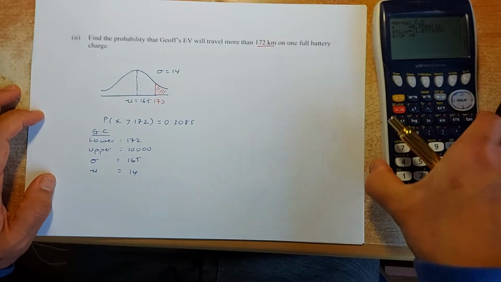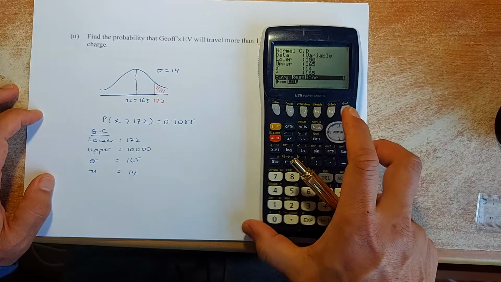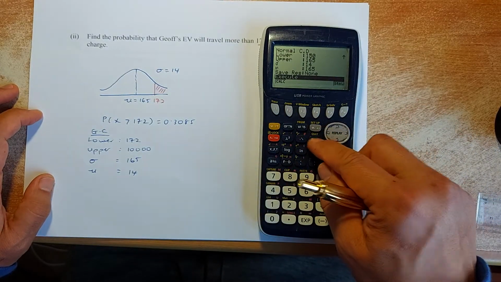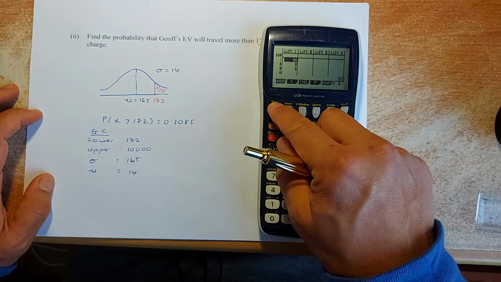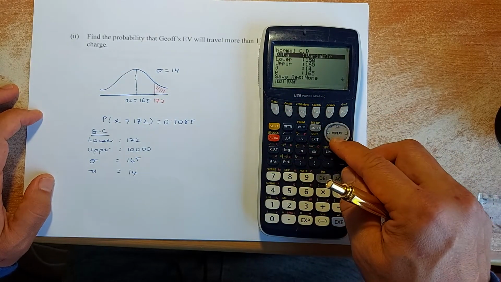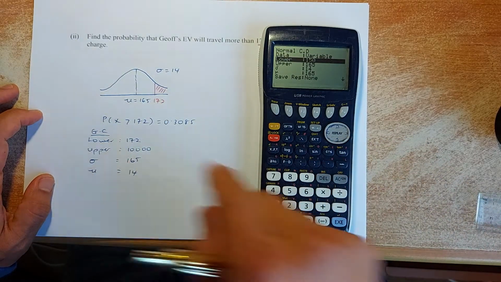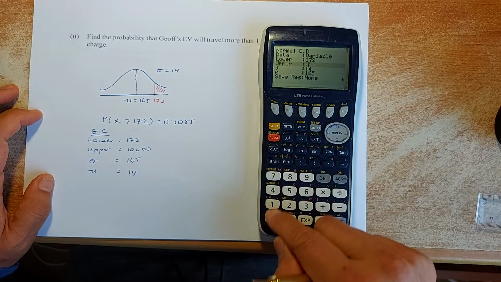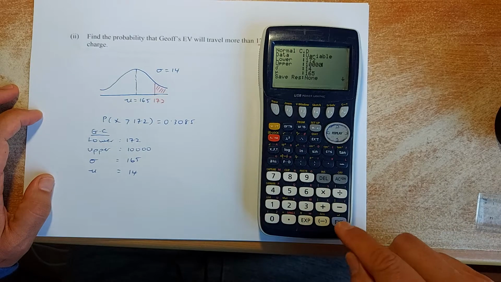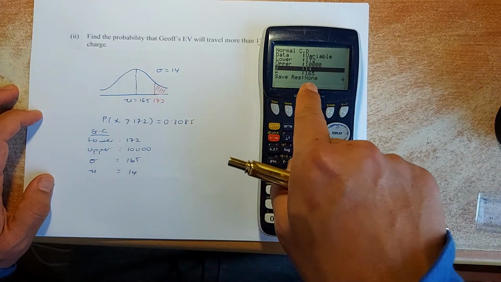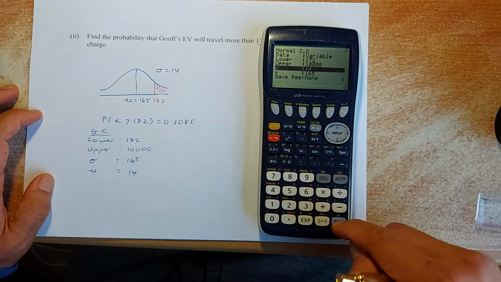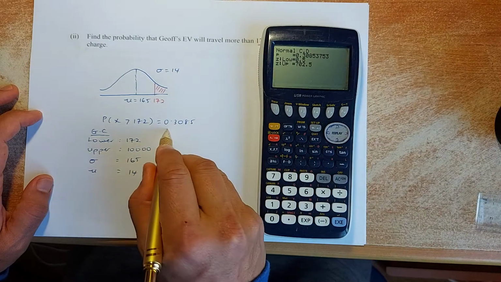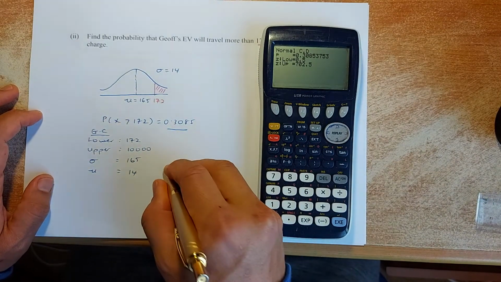So to do that, we bring our graphic calculator. So exit. So now back to the lower is where you're going to start. Distribution, goes to normal, NCD, and now data is variable. The lower is where it starts, so 172, execute. Upper is going to be a big number, so I'm going to put 10,000, or you can put 1 million if you want, execute. And then the standard deviation, sigma, is 14, and that's done. And the nu is 165, put in your calculator, and the answer is 0.3085, and that is another achieve.